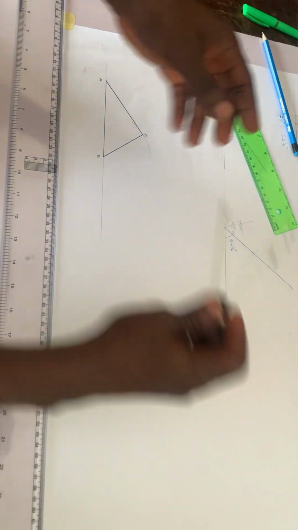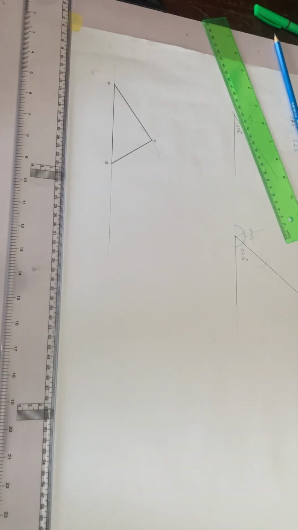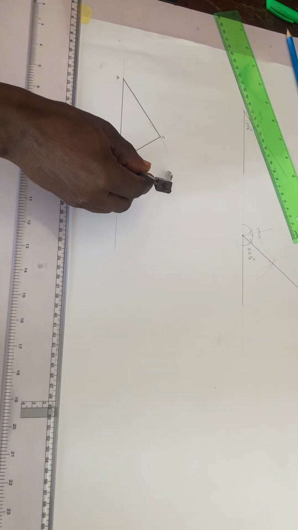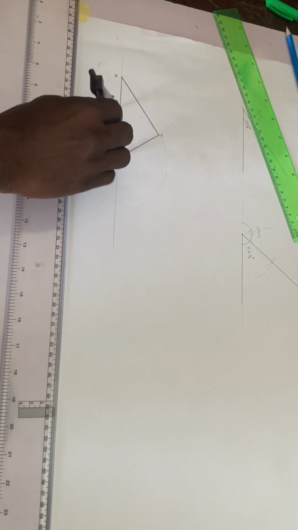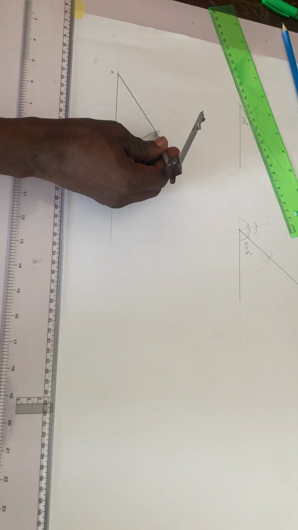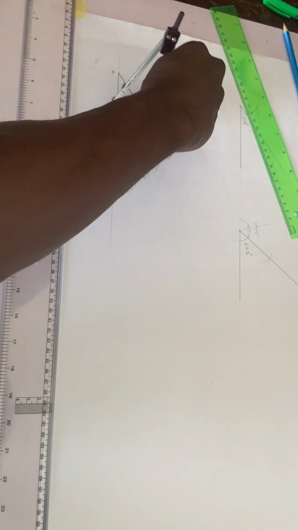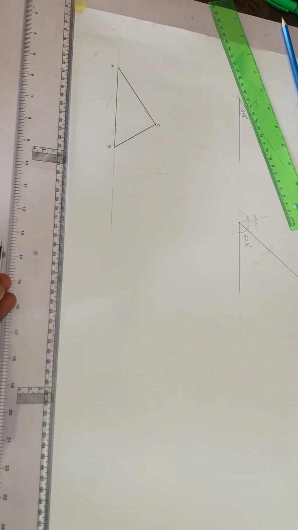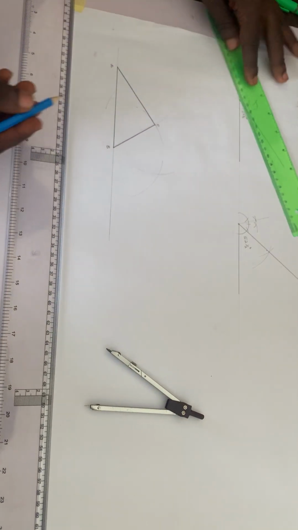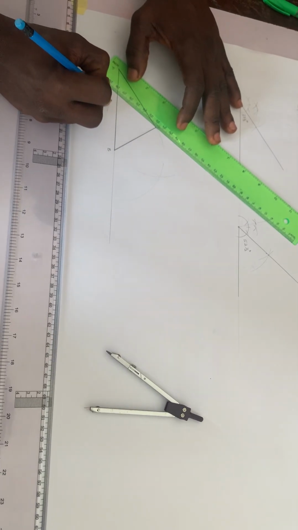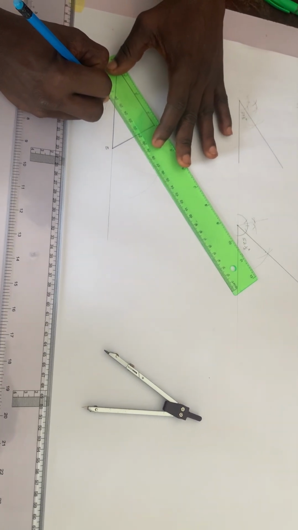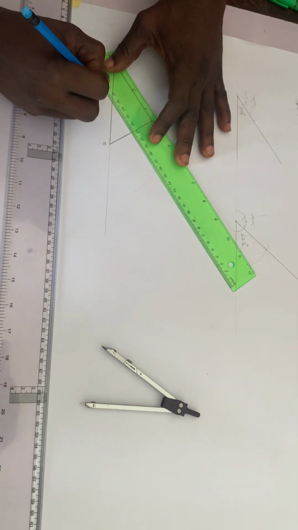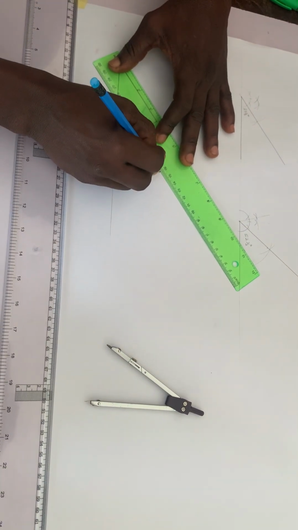To bisect any two sides, I take my pair of compass, suitable radius. I want to bisect BC. Put it at B, cut up, cut down. Put it at C, cut up and down. You get it? So after cutting, I join. If you want your bisection to be perfect, one thing you can do is to use your ruler and mark the center of the line.